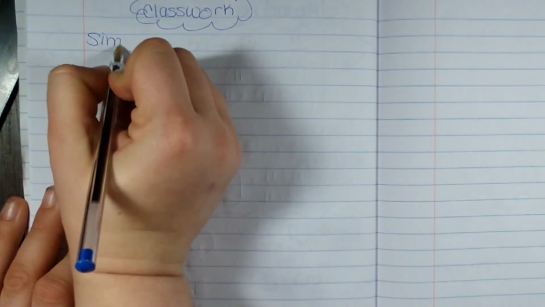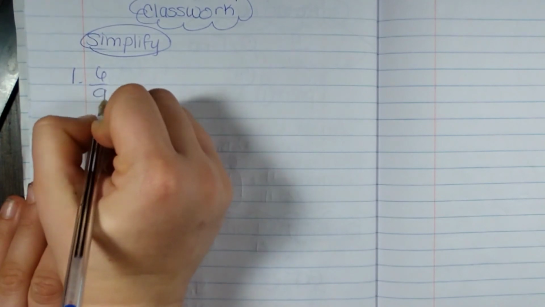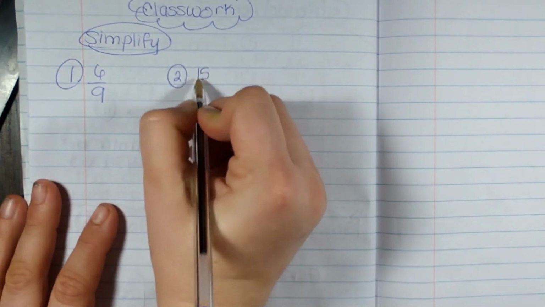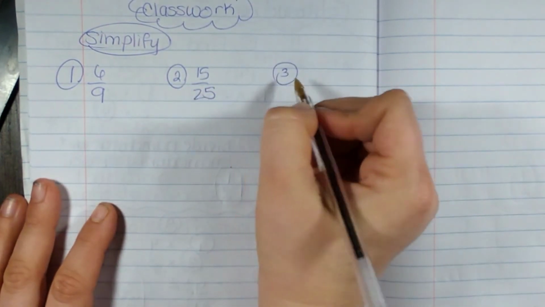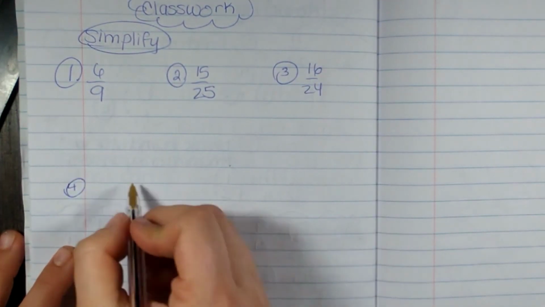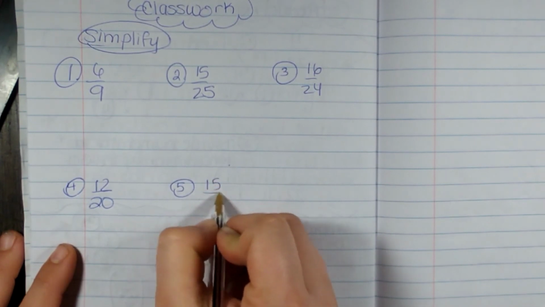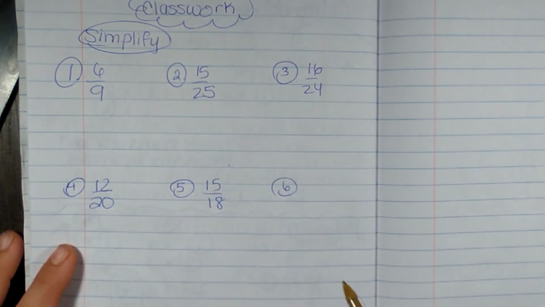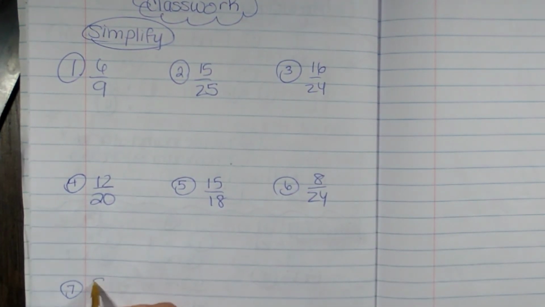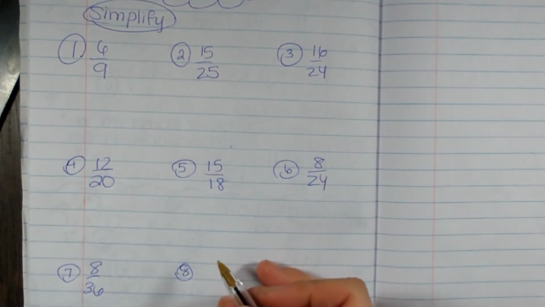You're going to simplify these. Okay, so 1 is 6/9. 2 is 15/25. 3 is 16/24. 4 is 12/20. 5 is 15/18. 6 is 8/24. 7 is 8/36. 8 would be 12/28.